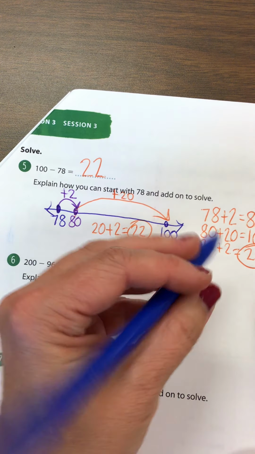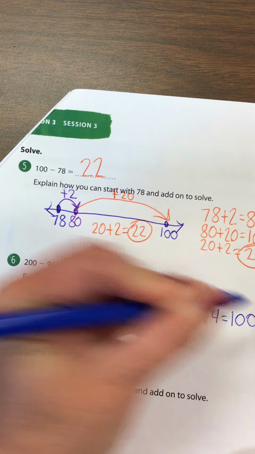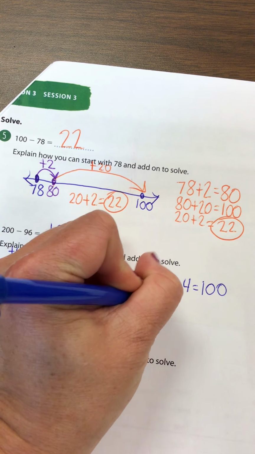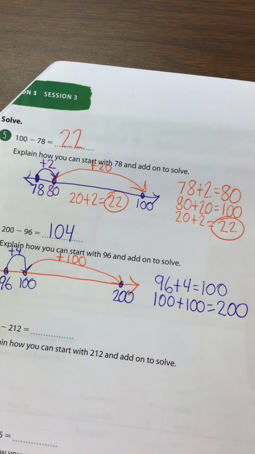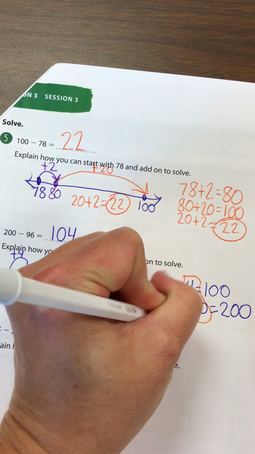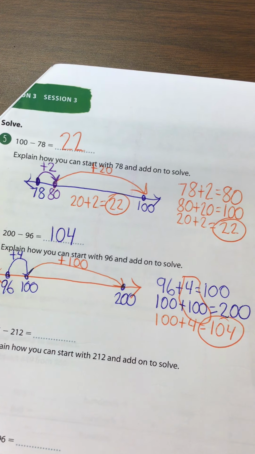So we started off with 96 plus 4 gives us 100. Then 100 plus 100 equals 200. Then we add our humps right here. 100 plus 4 equals 104, which is our difference.